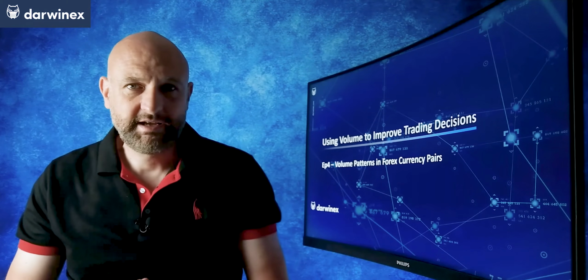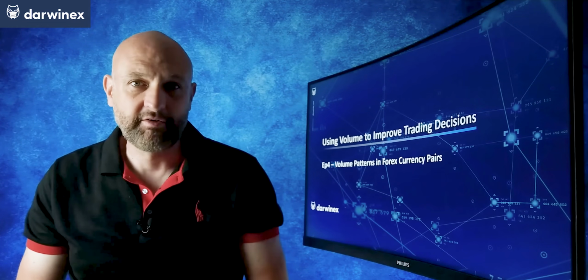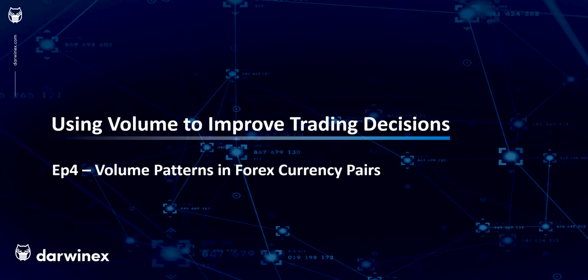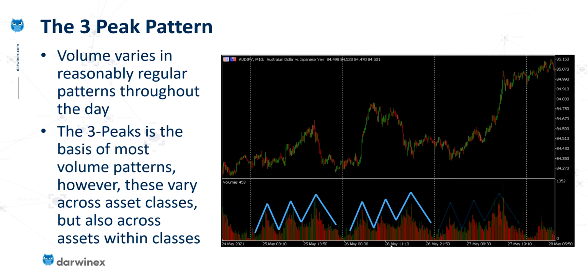So let's now take a look at the way that volume data patterns vary across different Forex currency pairs. As we saw previously, volume tends to vary throughout the day in regular patterns. And the basic pattern that we looked at was what I called the three-peak pattern.